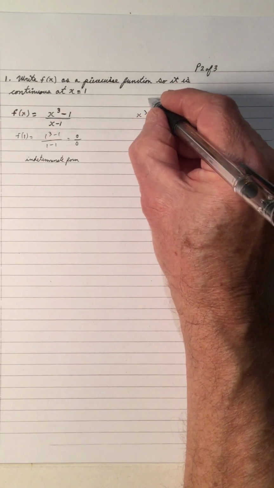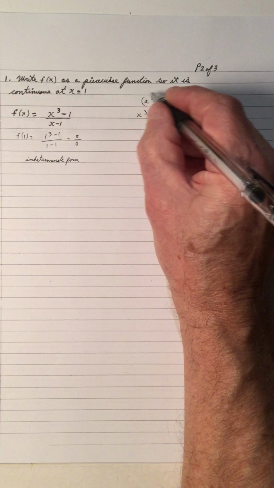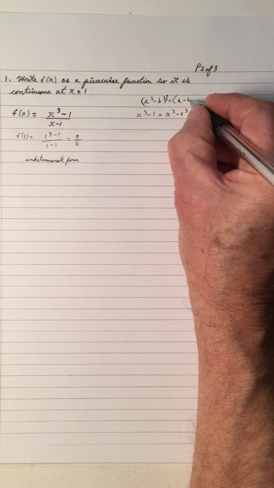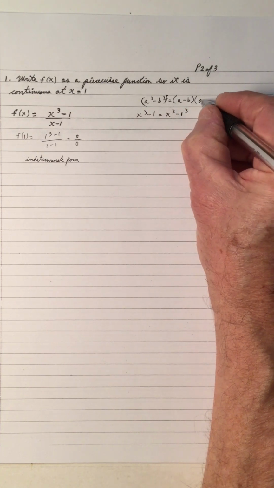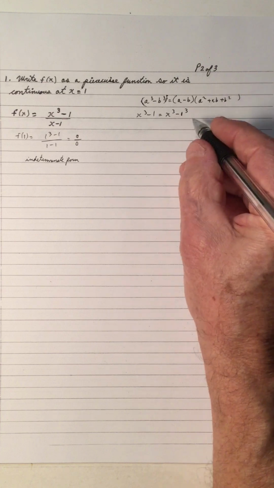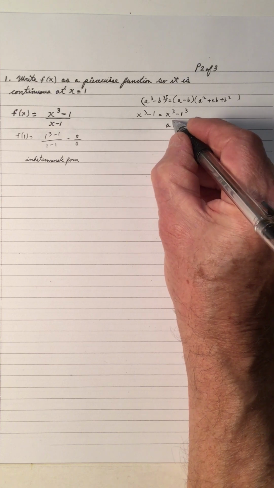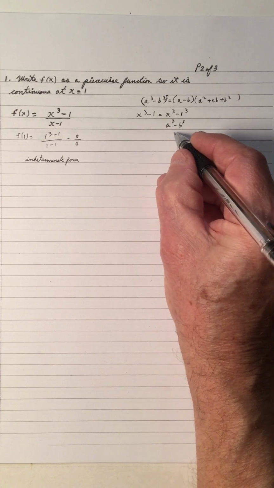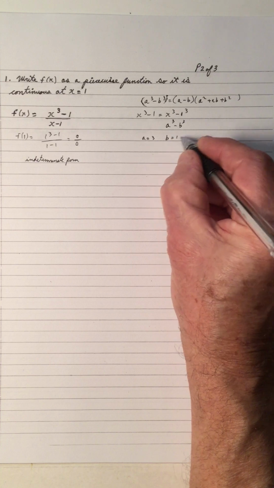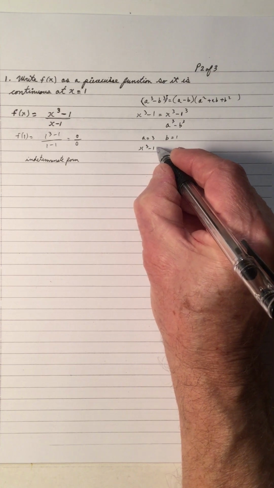A cubed minus b cubed is factored as a minus b times a squared plus ab plus b squared. Here a is x and b is 1.